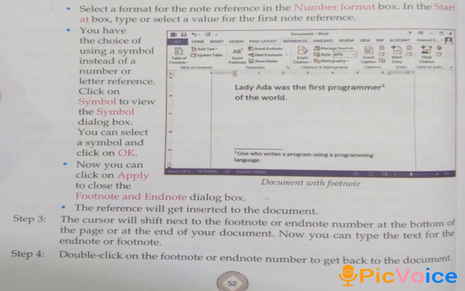The cursor will shift next to the footnote or endnote number at the bottom of the page or at the end of your document. Now you can type the text for the endnote or footnote. Step 4. Double click on the footnote or endnote number to get back to the document.